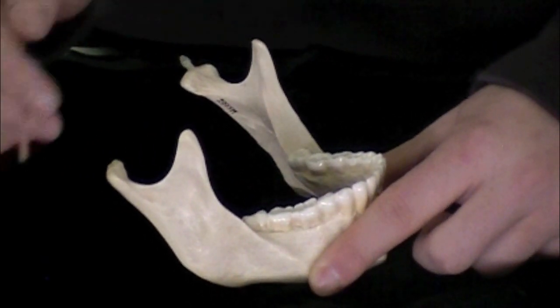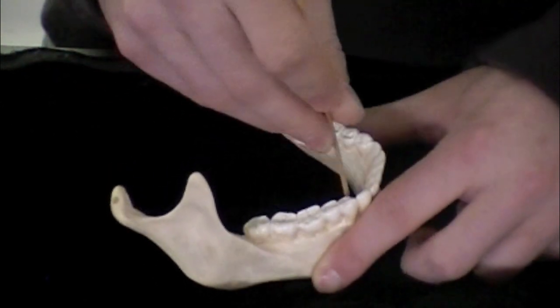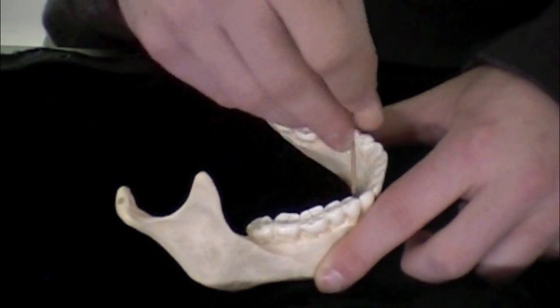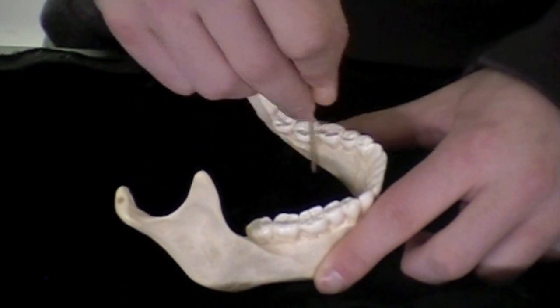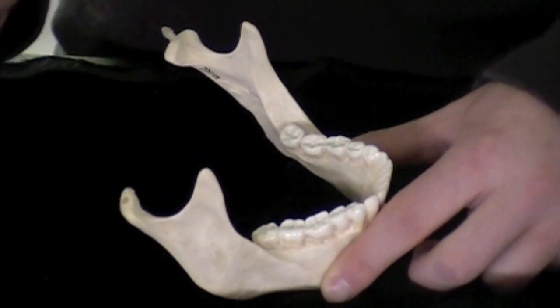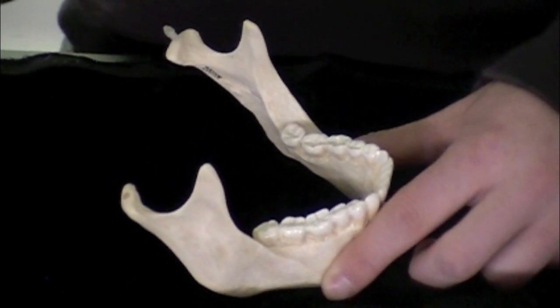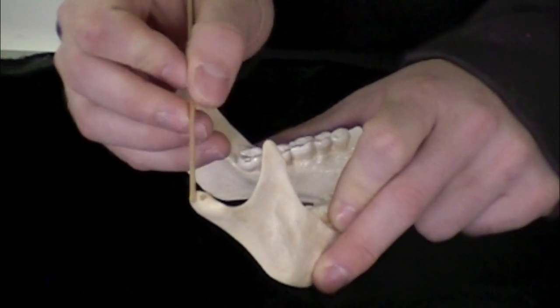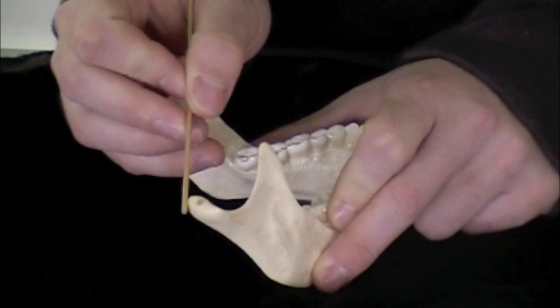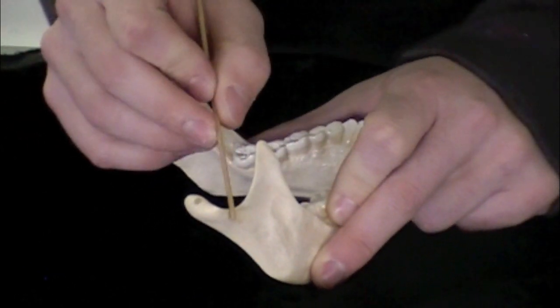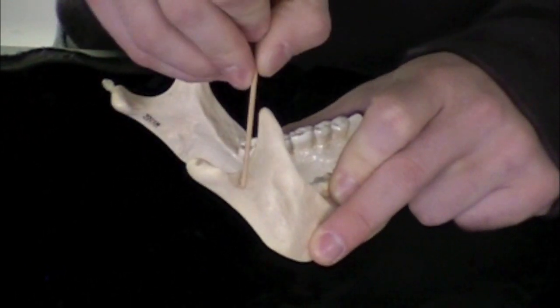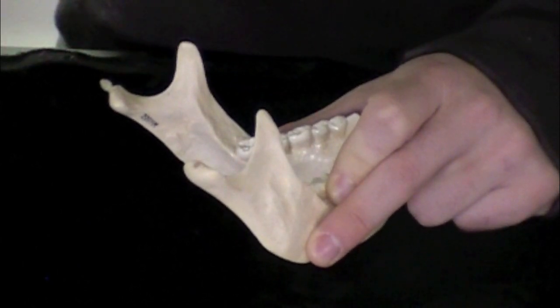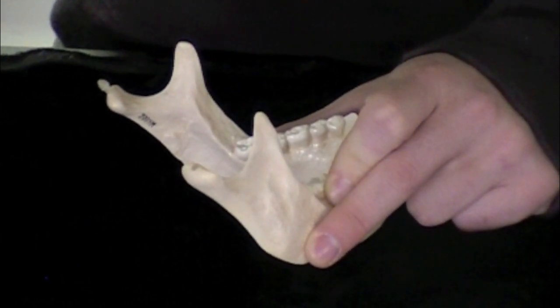And then we have the dental arcade. Dental arcade is this whole arch. This whole arch is also called the dental arch. And then we have the mandibular head, or mandibular condyle. It's going to be right here. And then the condylar process. The condylar process is going to hold up that mandibular head, or mandibular condyle.